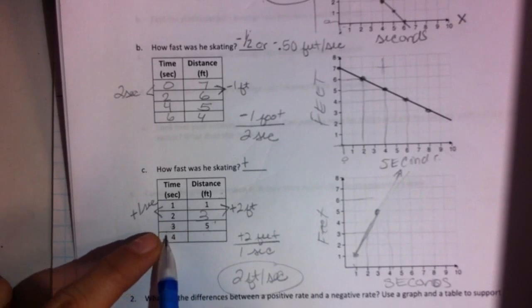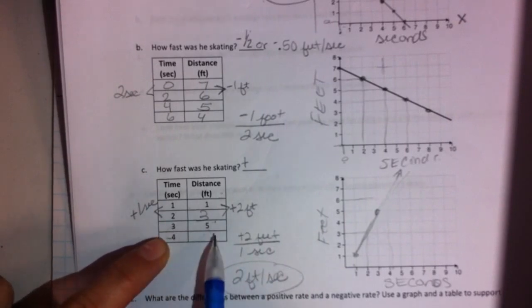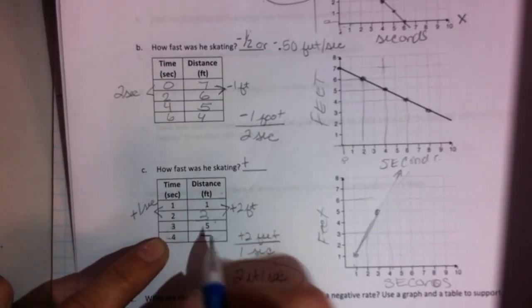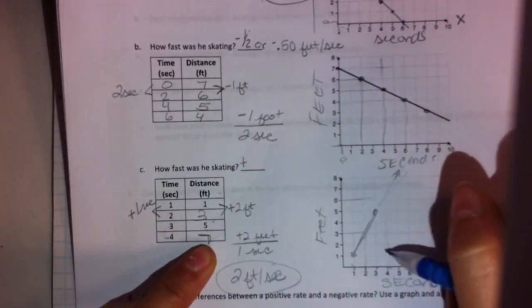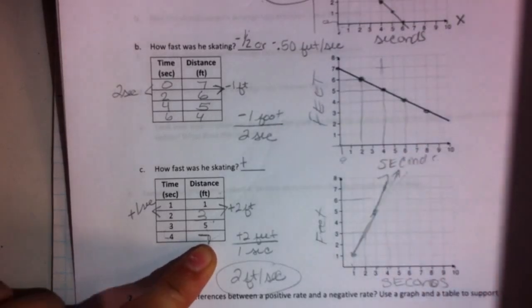So each second that passes, I should go up 2 feet. So if I went from 3 to 4 seconds, that's 1 second. Go up 2 feet, so that's 7. So my graph should have been at 4, 7. So I was a little off. Should have been a little further up.